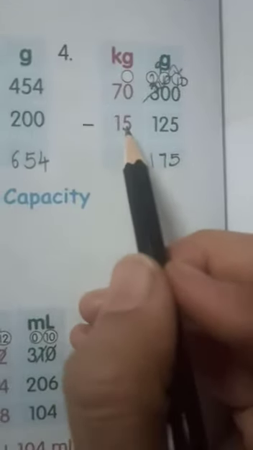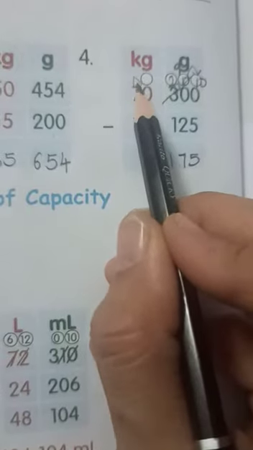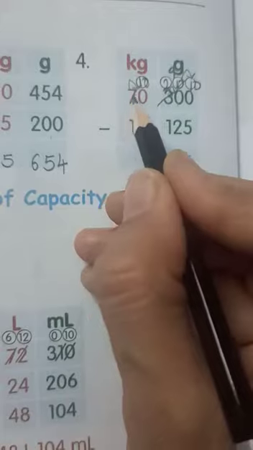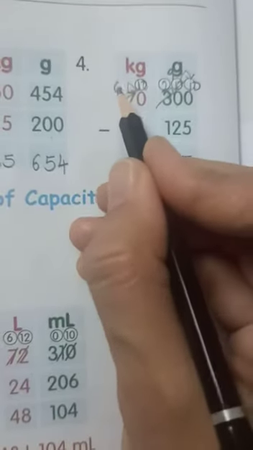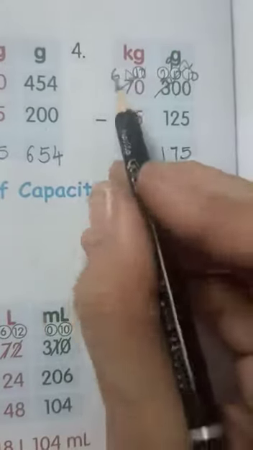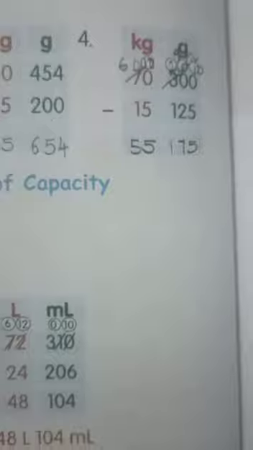Here also 5 cannot be subtracted from 0. So take one borrow. This 0 will become 10 and this 7 will become 6. 10 minus 5 is 5. 6 minus 1 is 5.